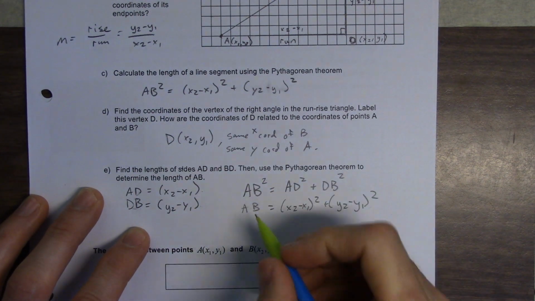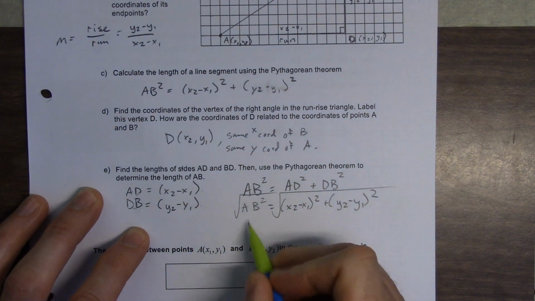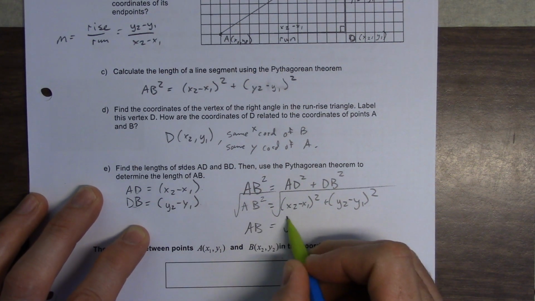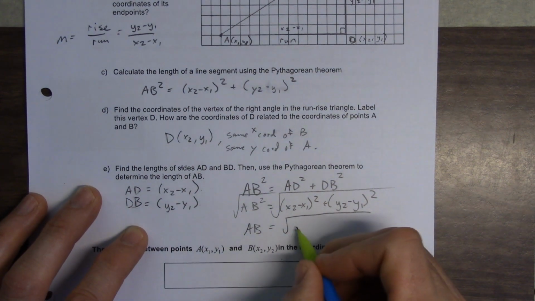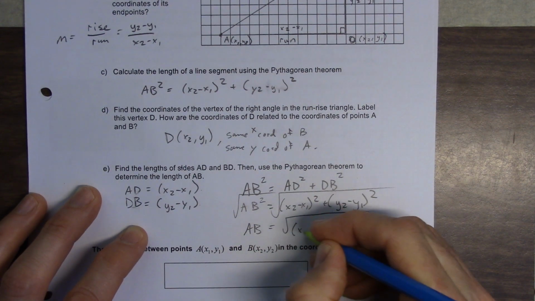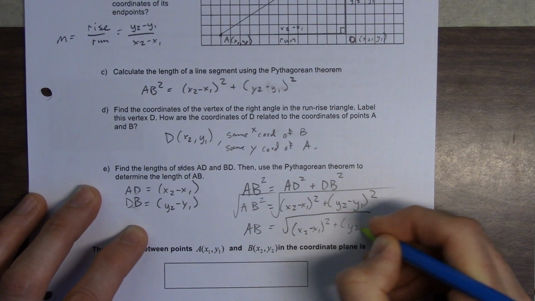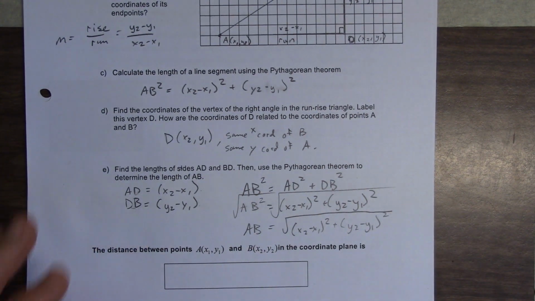Now we get our famous equation when we square root everything. So the AB squared just becomes AB. And unfortunately, you can't just knock off those squares. You have to take the square root of each of them squared. Any questions there?